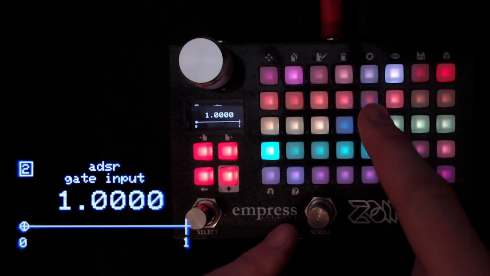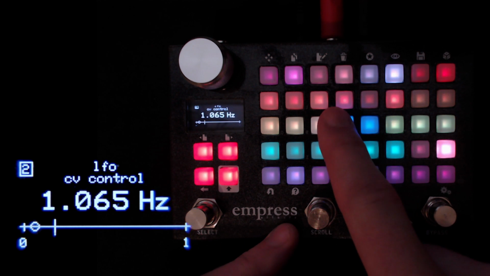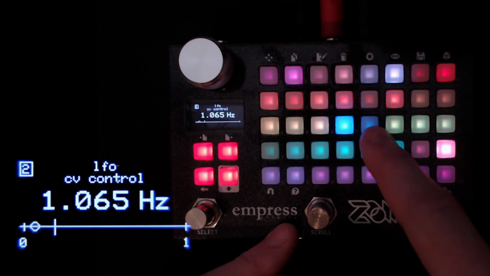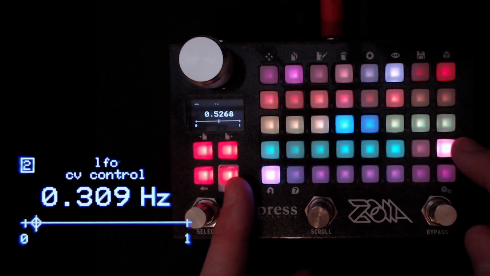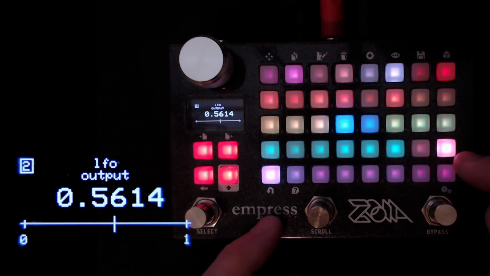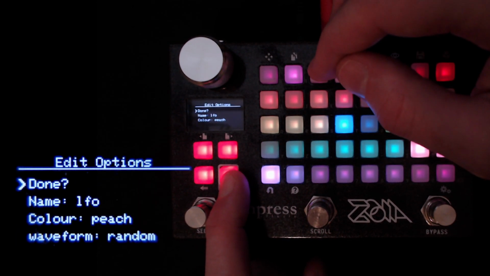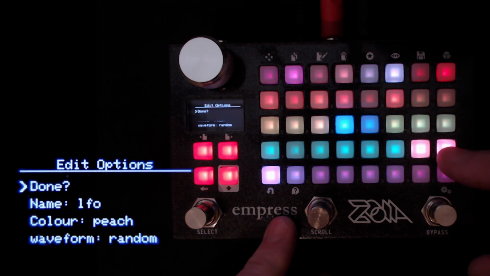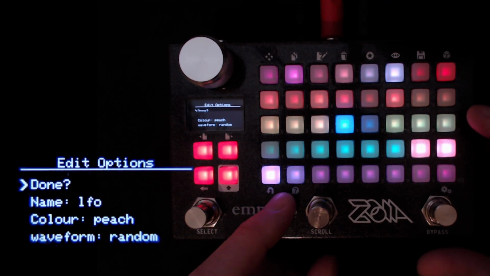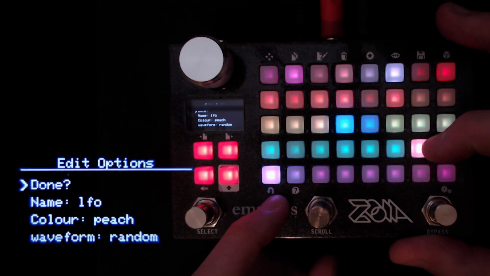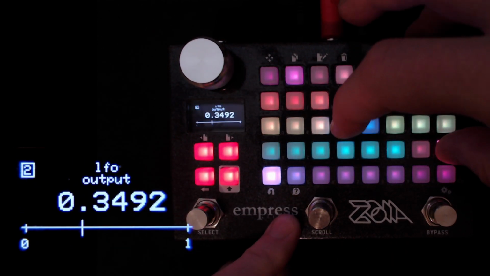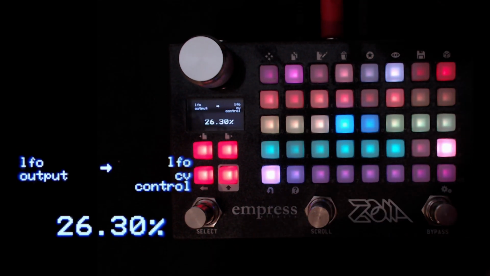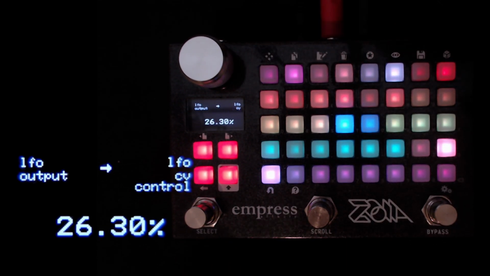So the gate input of the ADSR is on this LFO, but this LFO is also controlled by this LFO, which is, I believe, a random LFO. Is this a random LFO? Yes, that's a random LFO. And also, so the timing is a little bit random, and the connection strength is, let's see, I'm not using the full random, I'm just using 26% random.